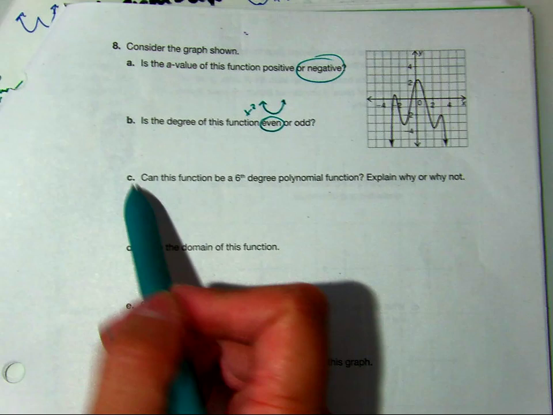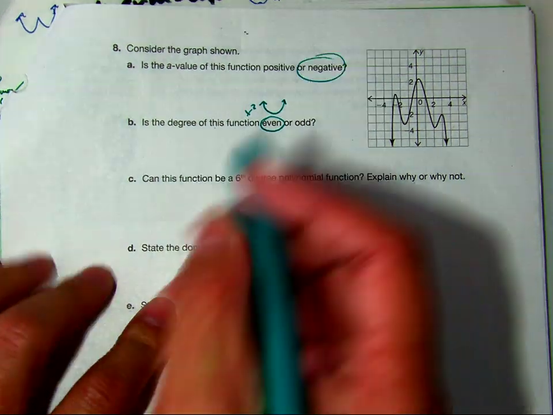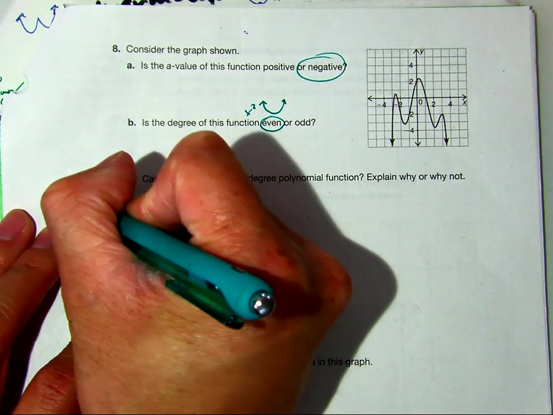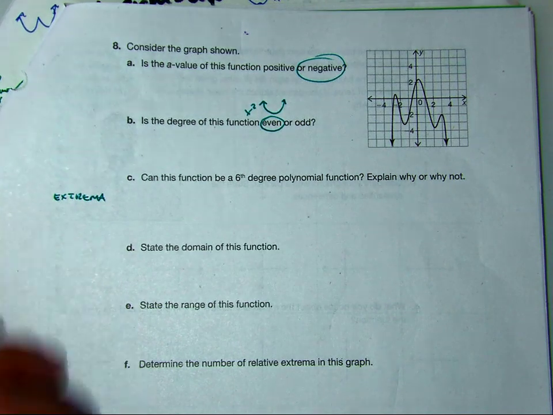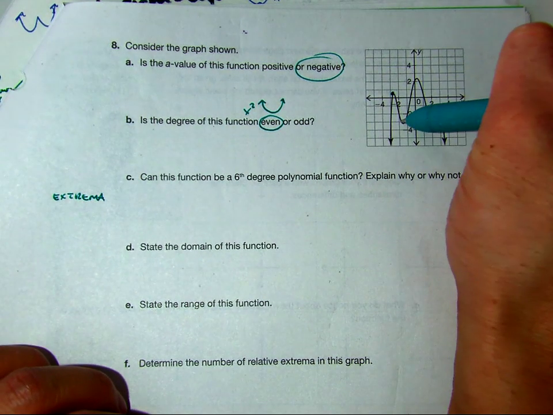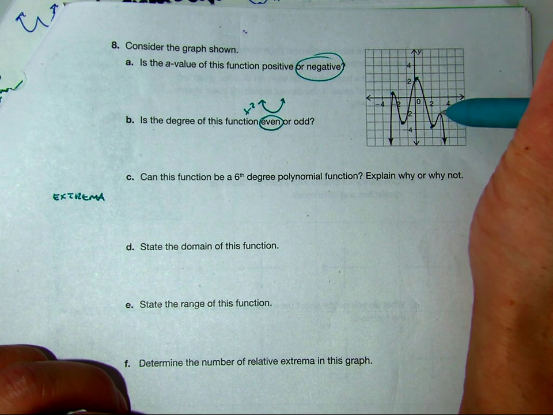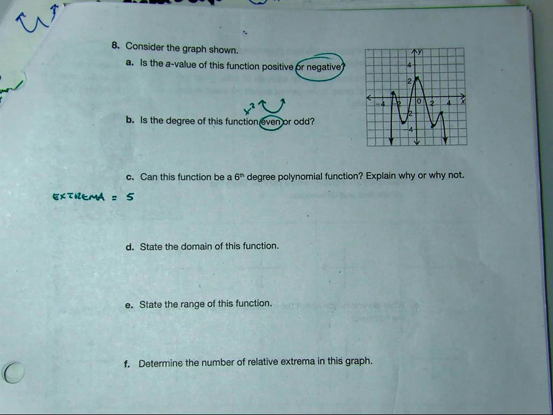Brian M., read C for us, please. Alright, this is yesterday's lesson. Let's count the number of just extrema. Put your finger on the first one. Count. Ready, set, go. 1, 2, 3, 4, 5. So we have 5 extrema in this problem.